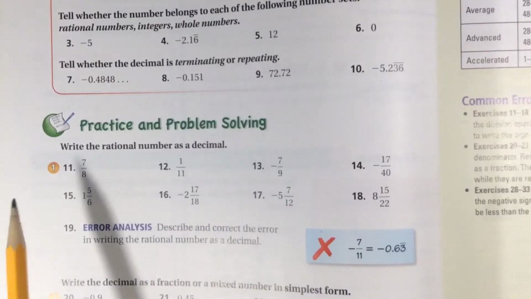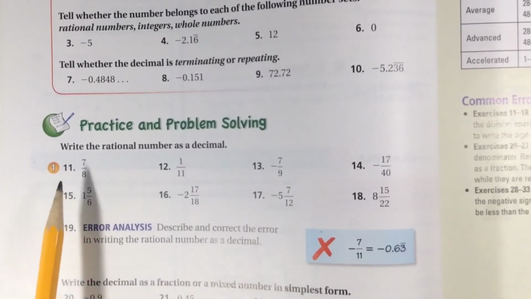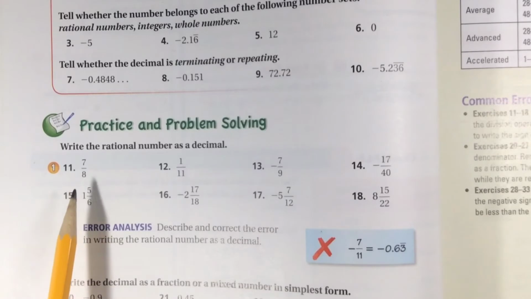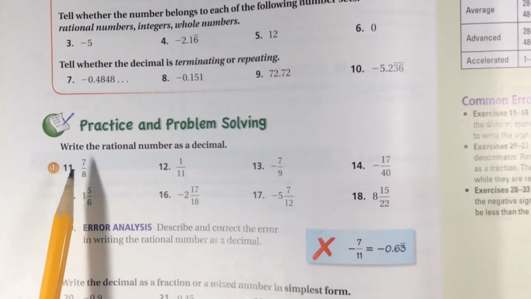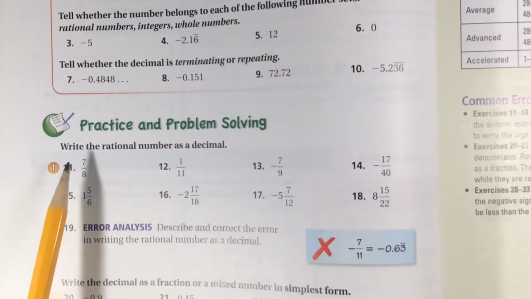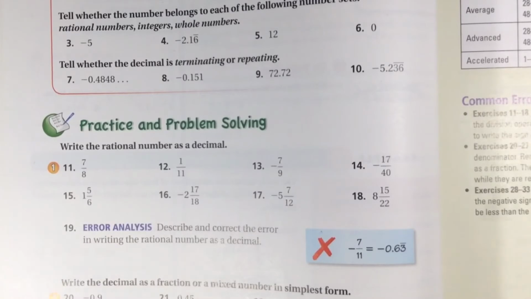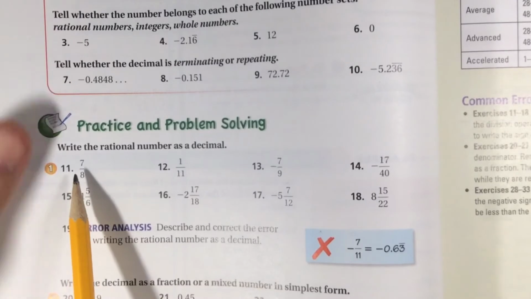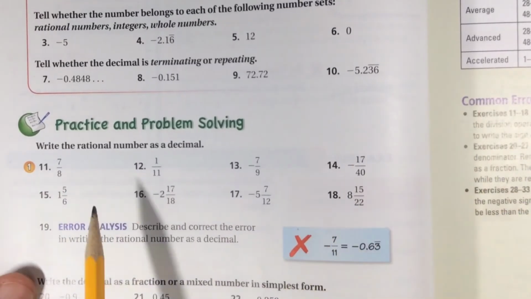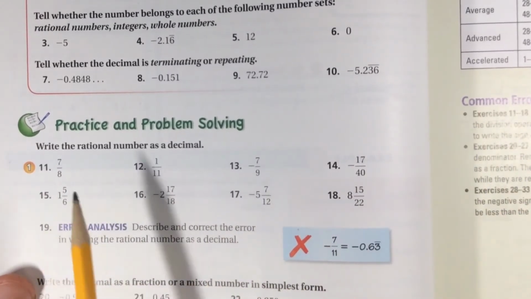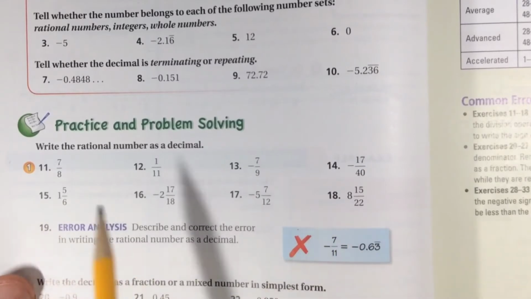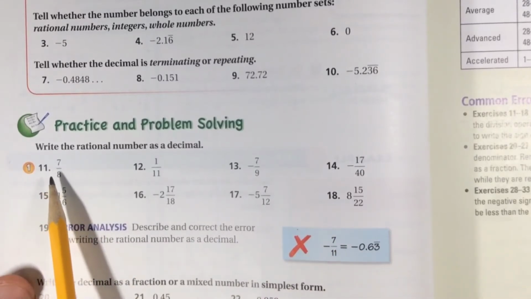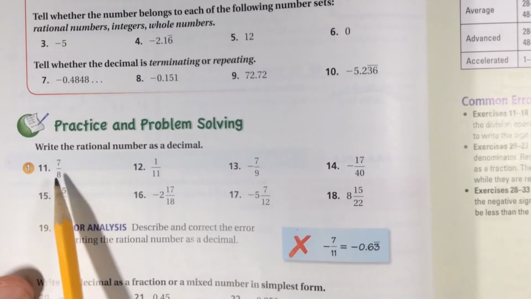Okay, for these next problems, we're turning the rational number, we're writing these as decimals. Remember, top divided by bottom, top in the box when we're doing long division. So this would be 7 divided by 8. The 7 goes in the box. Now, I'm not going to show you a bunch of long division problems. I'm assuming it's 7th grade. You know how to do long division. Number 11, you should have gotten 0.875 when you're all done here.